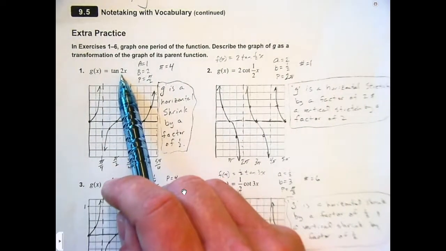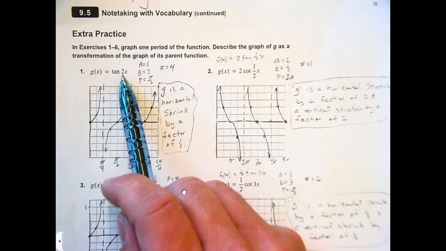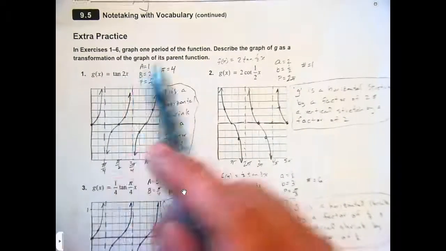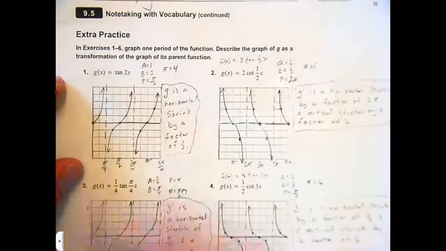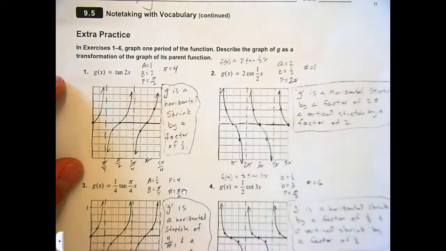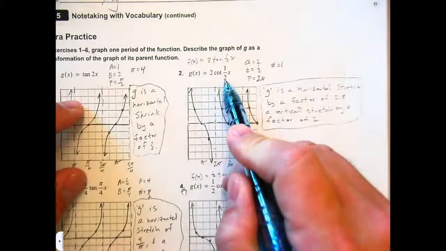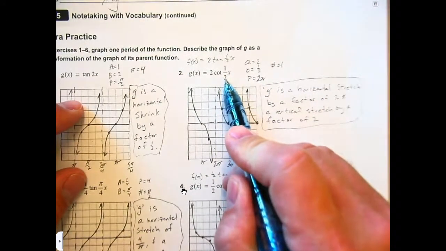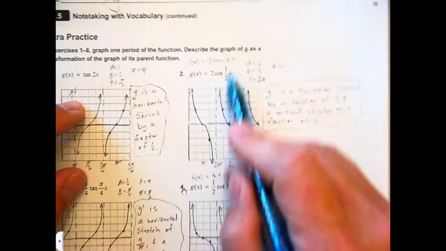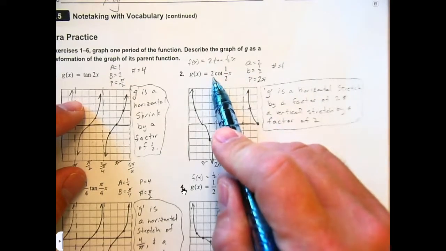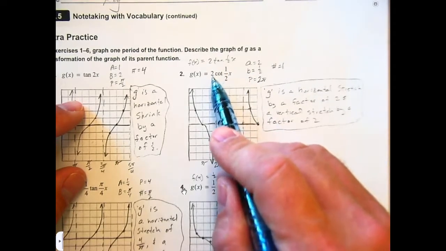This still is a horizontal shift, right? This is a horizontal shrink of 1/2. It's always opposite when it's in there with x. So it's a shrink of 1/2. This right here is a horizontal stretch of 2, the reciprocal of it. And outside is vertical, and since you're multiplying, it's a stretch of 2.